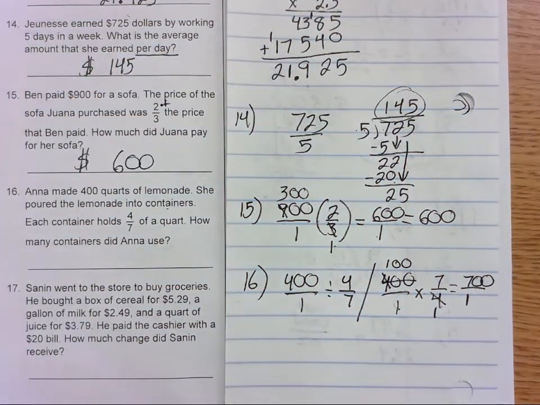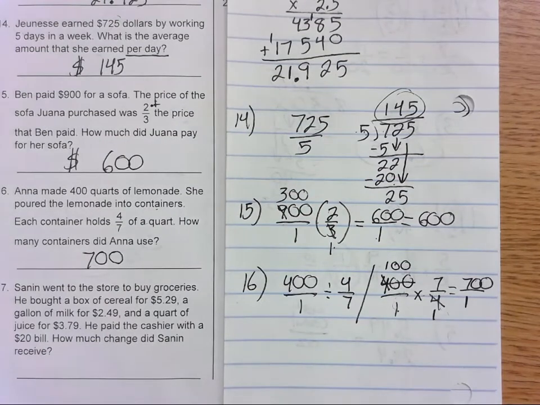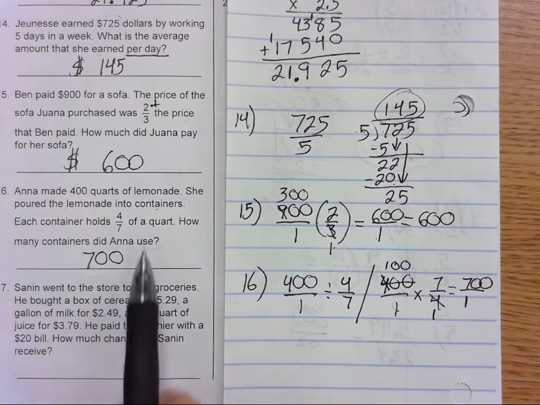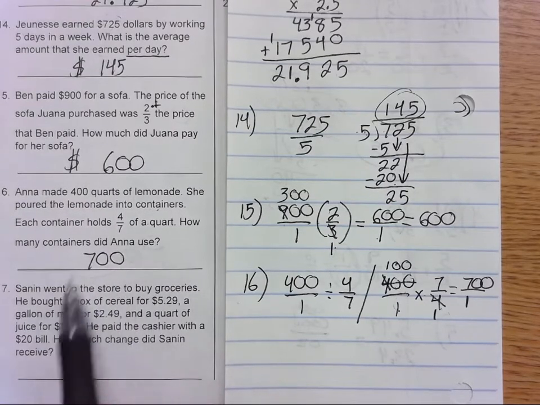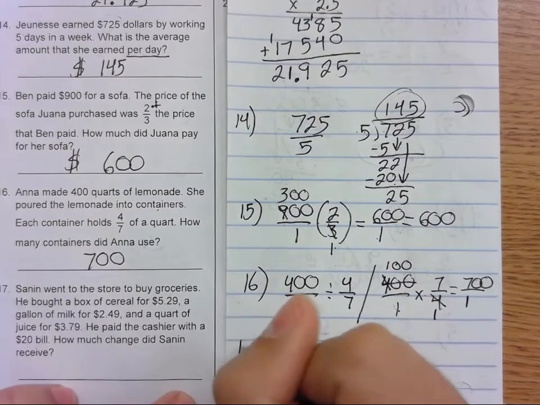So how many containers did Anna use? She used 700 containers. If you were to get a decimal here, hopefully you'd know that that would be a mistake, because how many containers did you use? You're going to use a whole number of containers. You might not fill it up all the way, but you're at least going to use that container.